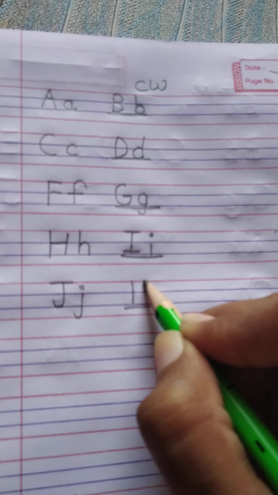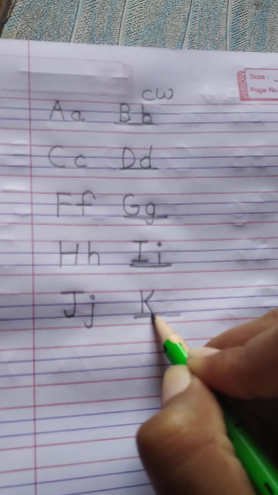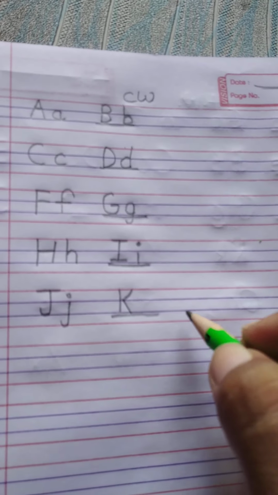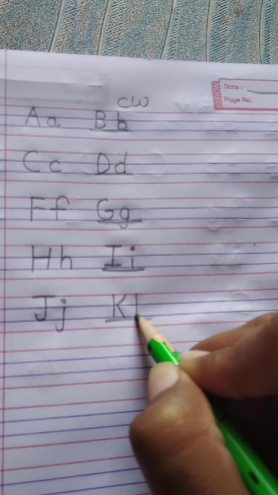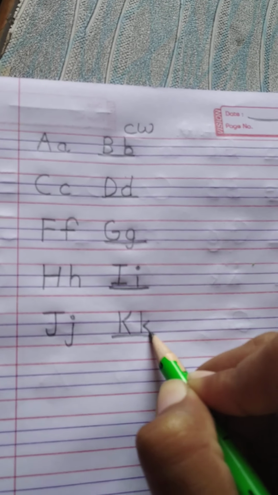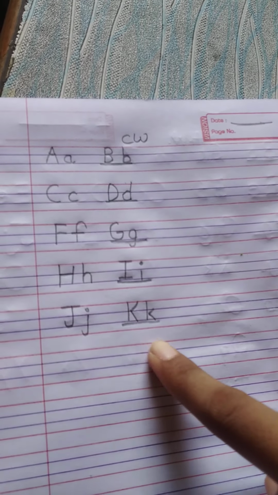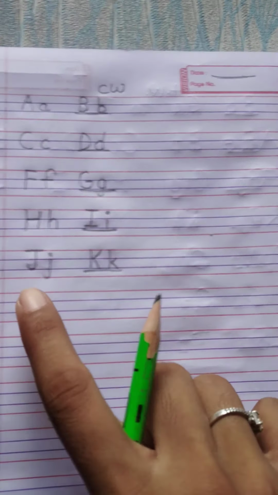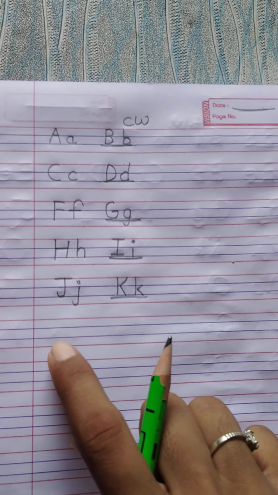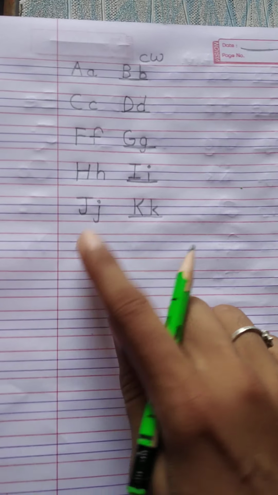Standing line, slant line, slant line. This is capital K. Now small k: standing line, slant line, slant line. This is small k. In the next line, okay, right here, letter M.